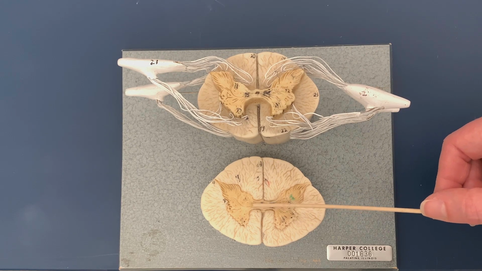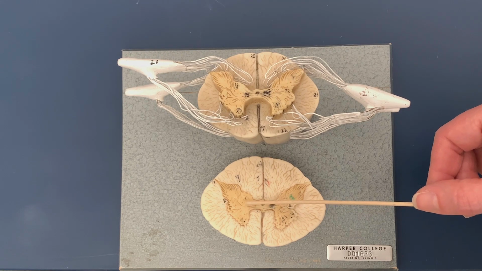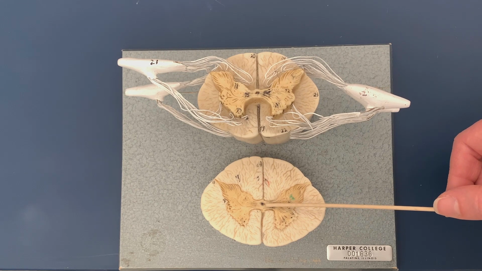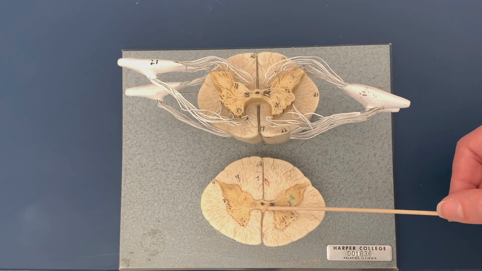There is a connection between the two butterfly wings, or the two sides of the gray matter, and that is called the gray commissure. And in the very center, you have a hole where cerebrospinal fluid will move through, and that is called the central canal.